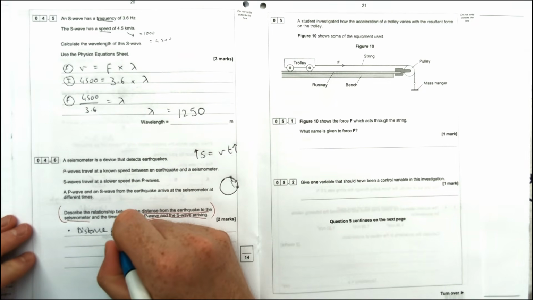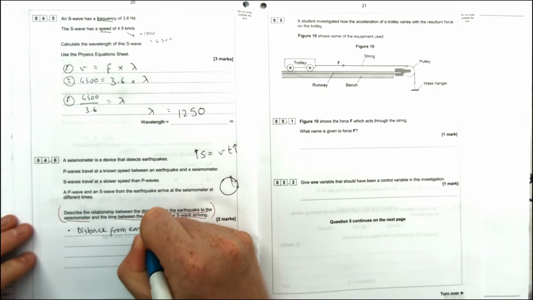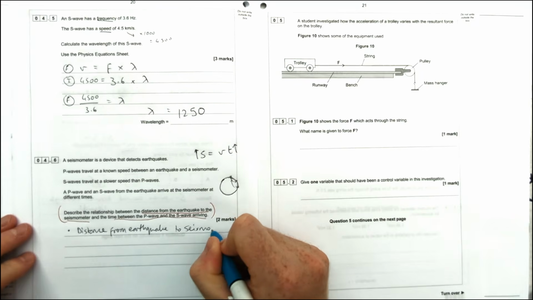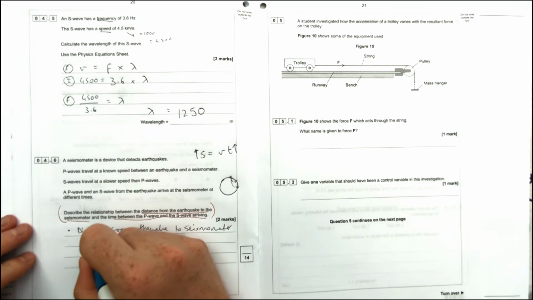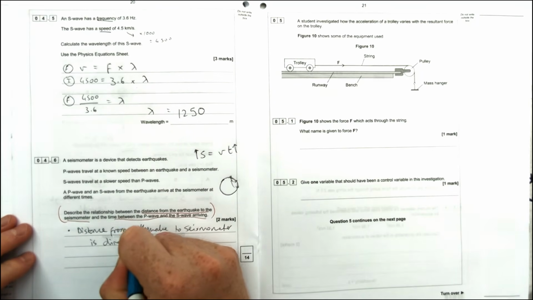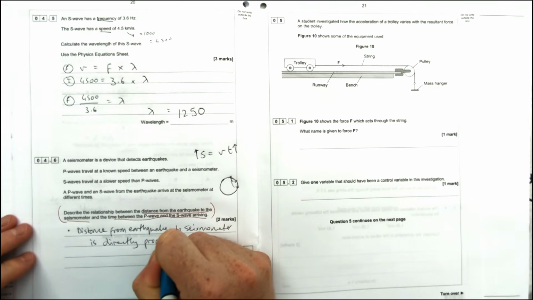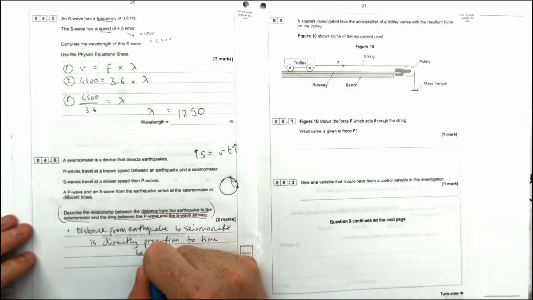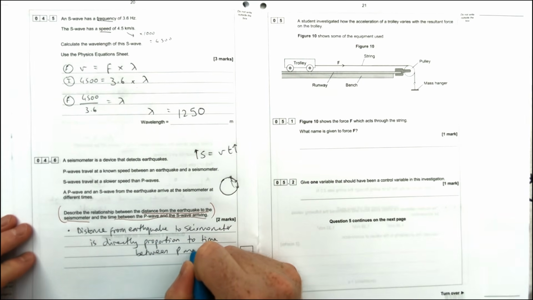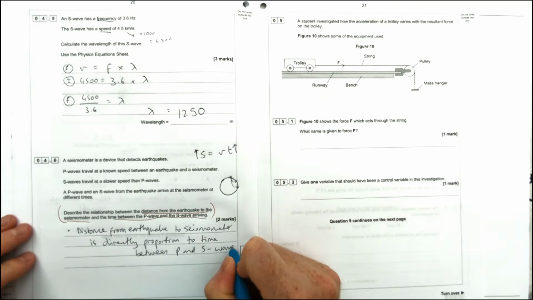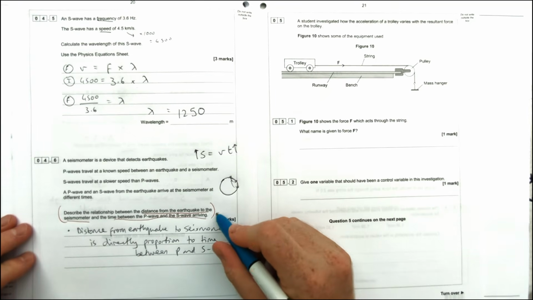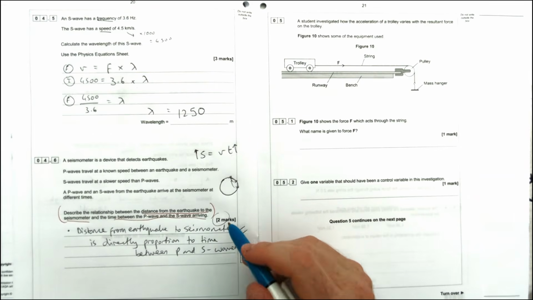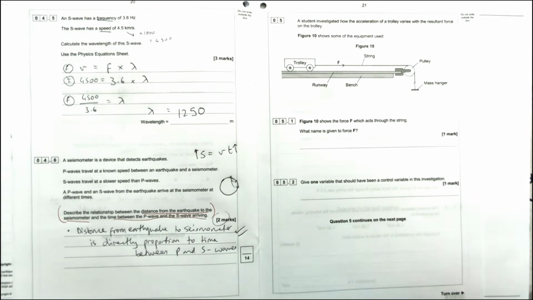So, distance from the earthquake to seismometer is directly proportional to the time taken, or the time between P and S waves. So like I said, that's 2 marks in just one sentence. If you talked about the greater distance means greater time, positive correlation, that's going to be 1 mark, but this is what you'd say for 2.